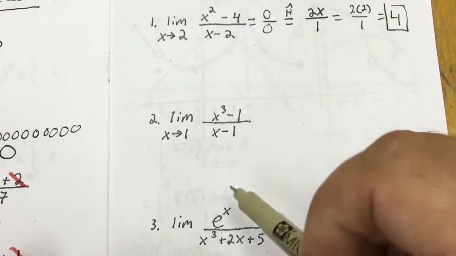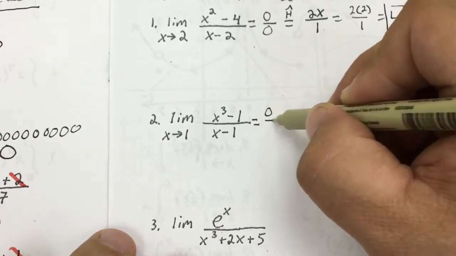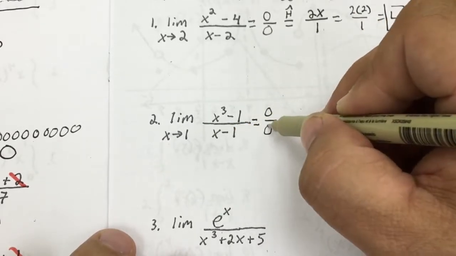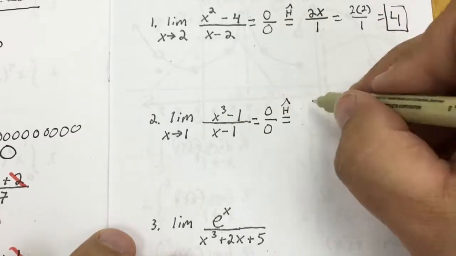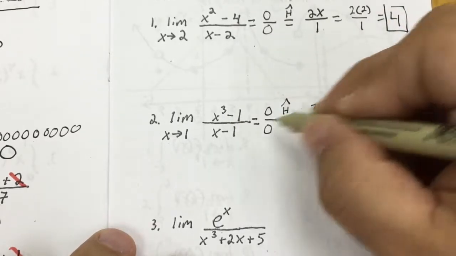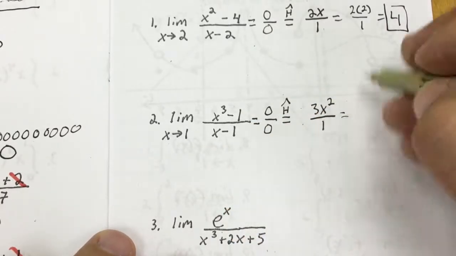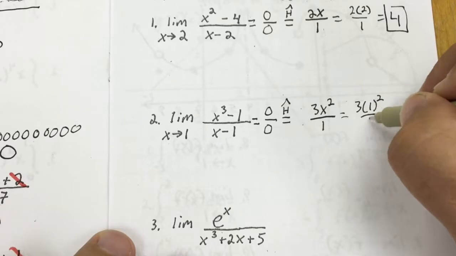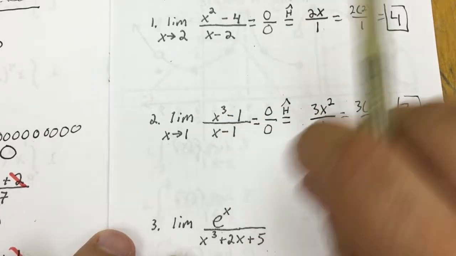So I throw a 1 in here, and that gives me 1 cubed minus 1, or 1 minus 1, so that's going to equal 0. And I put a 1 in there, 1 minus 1, well, that equals 0. So I'm going to implement L'Hôpital's rule. I'm going to take the derivative of the top, which is 3x squared over 1. I'm going to substitute the 1 in, and that gives me 3 times 1 squared over 1, which is just 3. So by using L'Hôpital's rule, I didn't have to factor that.